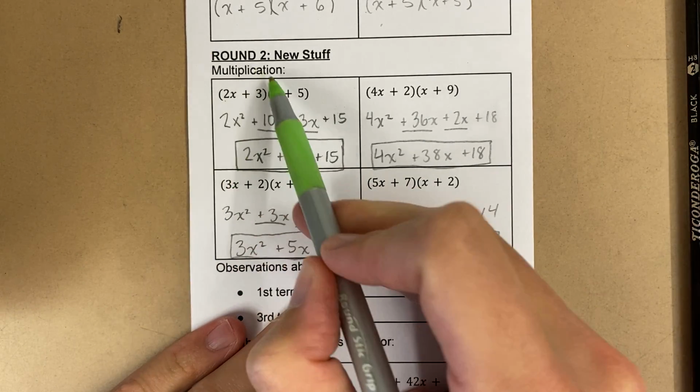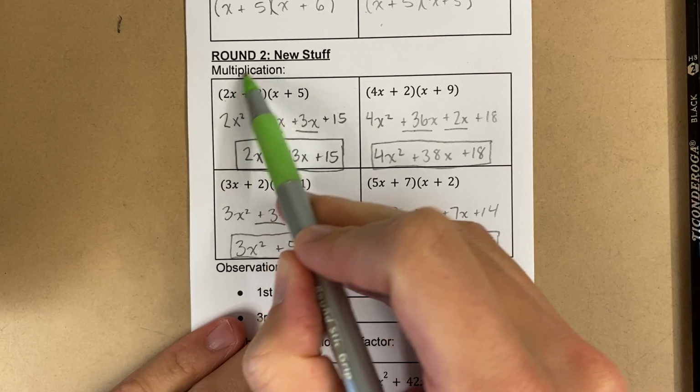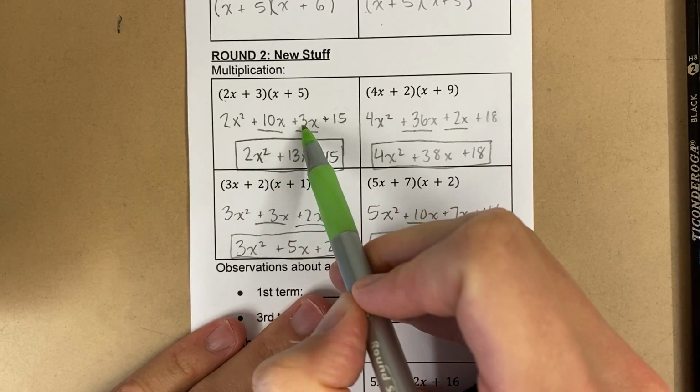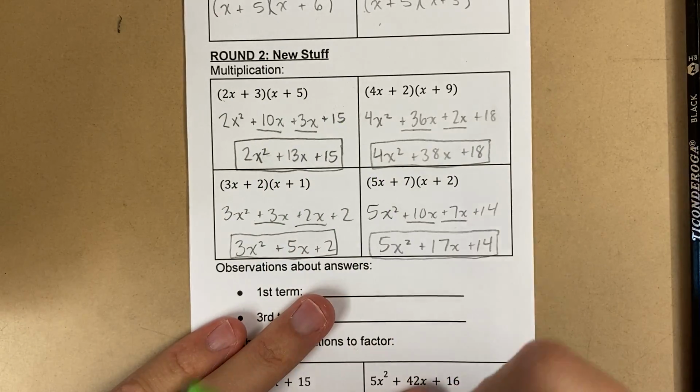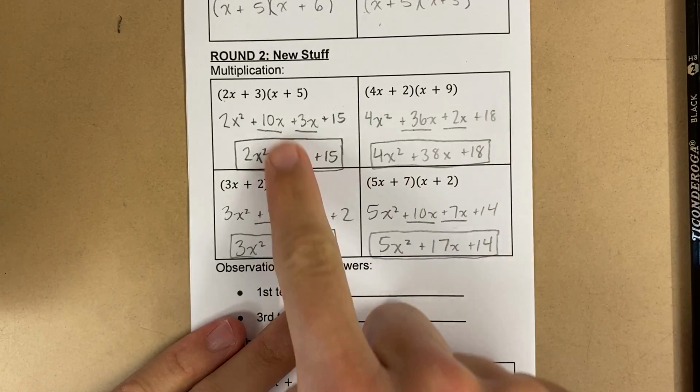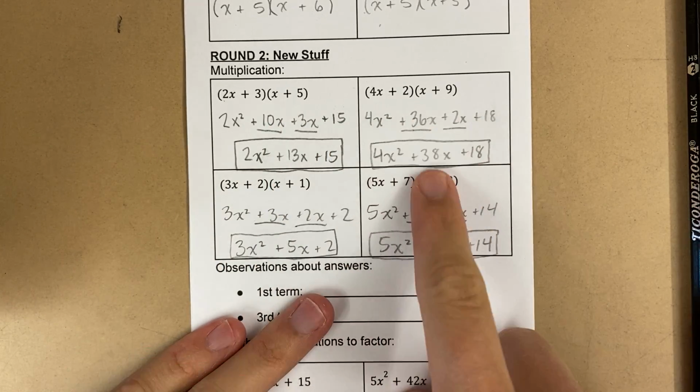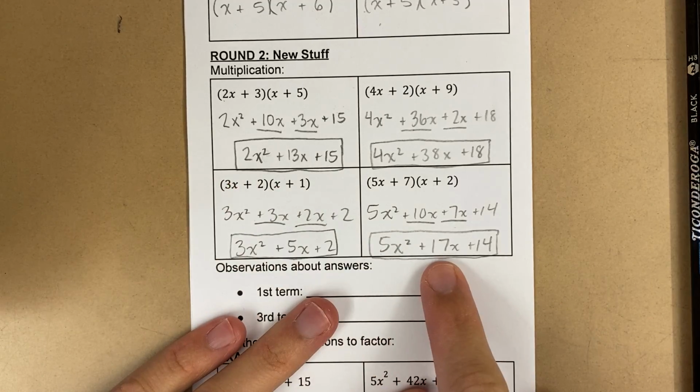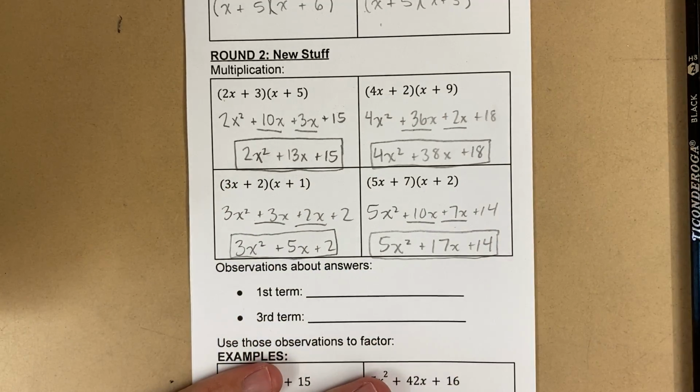So now, this time the multiplication is the same. The process is the same. 2x times x is 2x squared. 2x times 5 is 10. 3 times x, 3x. 3 times 5 is 15. So we can see the process for multiplication is the same. We're combining like terms. The two like terms always land in the middle if we do the multiplication in the same order. So the multiplication looks the same. Now we're going to make some observations.